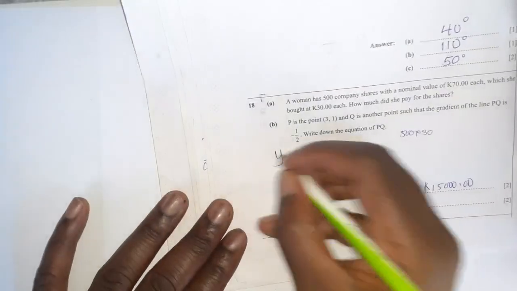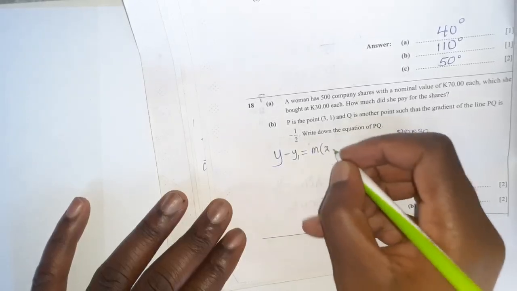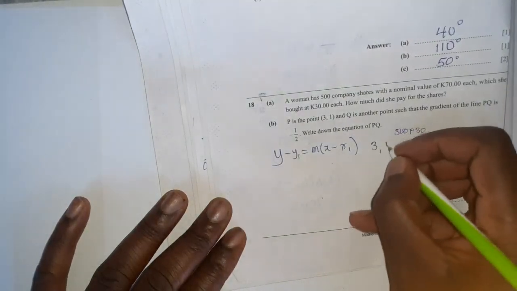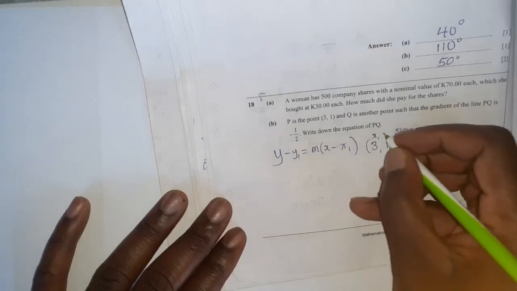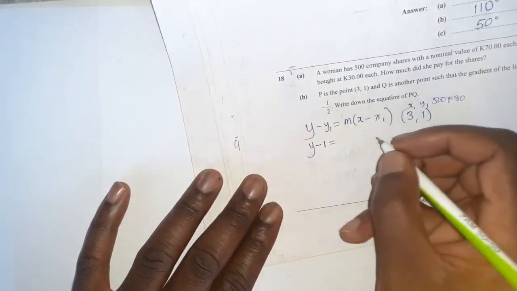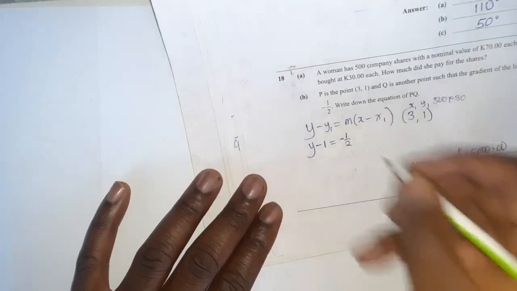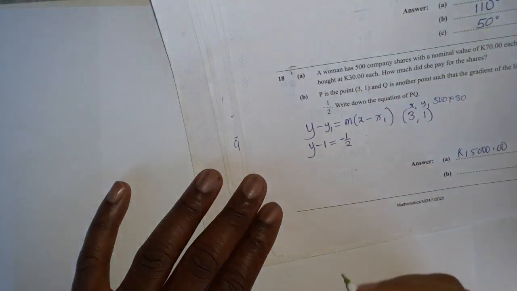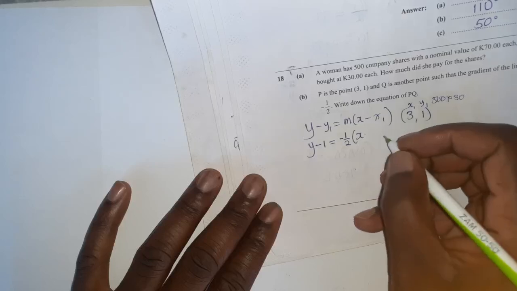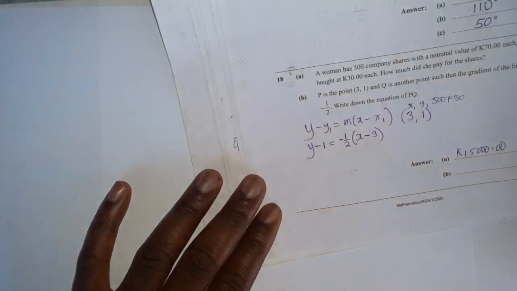And you know that when we are writing the equation, I usually use this formula. So the point that was given, (3,1), this is going to be our x1, this is going to be our y1. So we replace: y minus 1 is equal to, what is our gradient? M is the gradient here, which is -1/2. That's what we've been given. Then open brackets, what do we have as x? It's x minus 3. You close brackets.